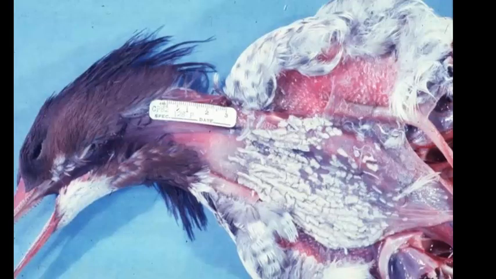Question number 4. This is tissue from a merganser, which is a duck. Name the most likely cause. A, Candida albicans. B, vitamin A deficiency. C, Capillaria aerophila, also known as Eucoleus aerophilus. Or D, Trichomonas gallinae.